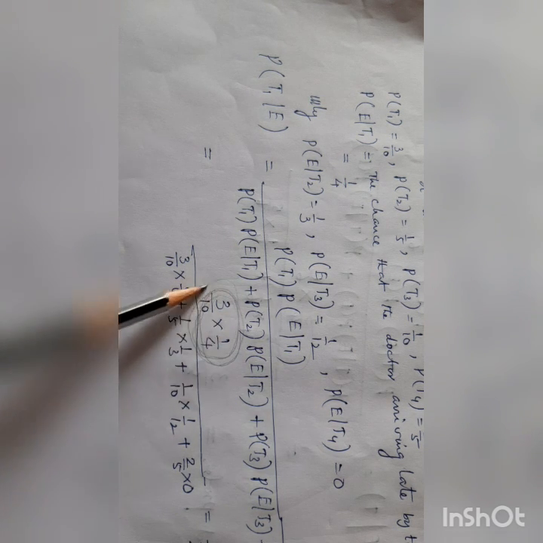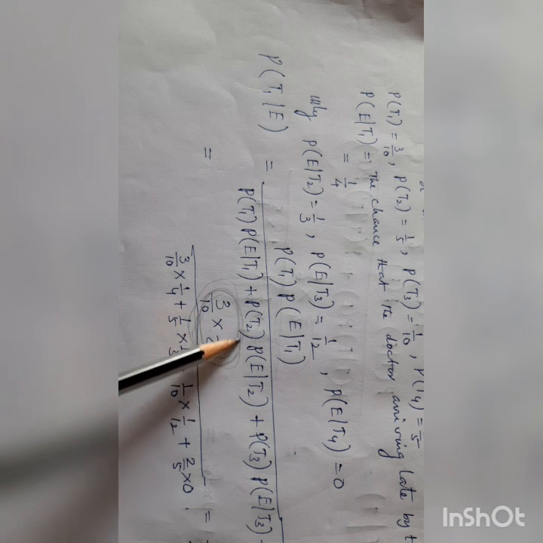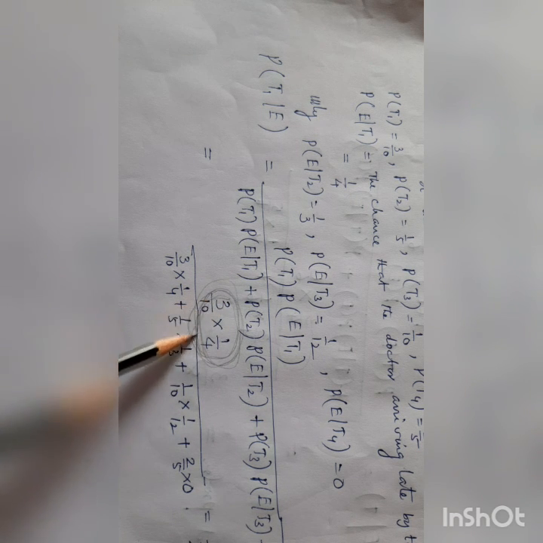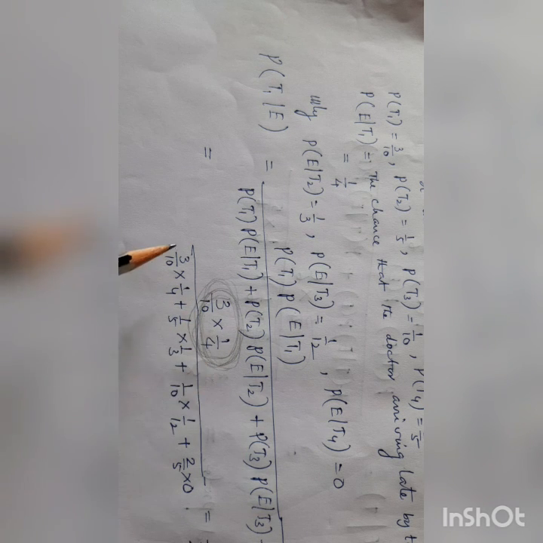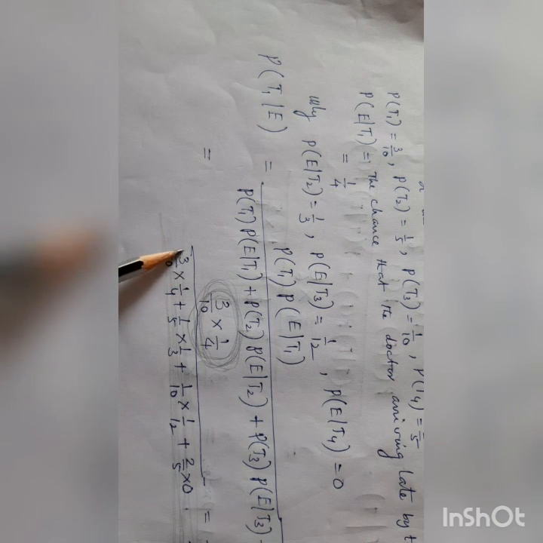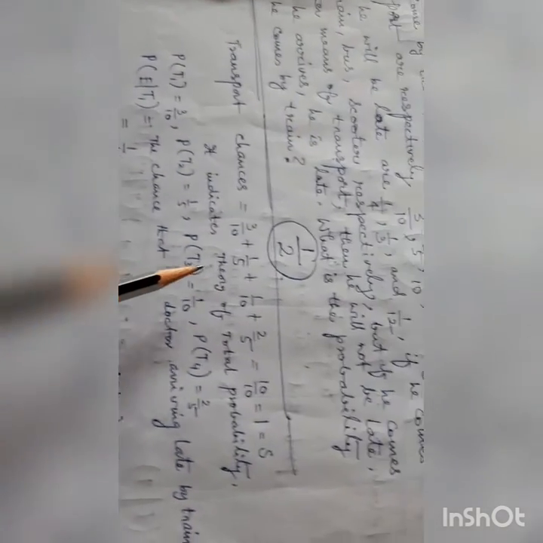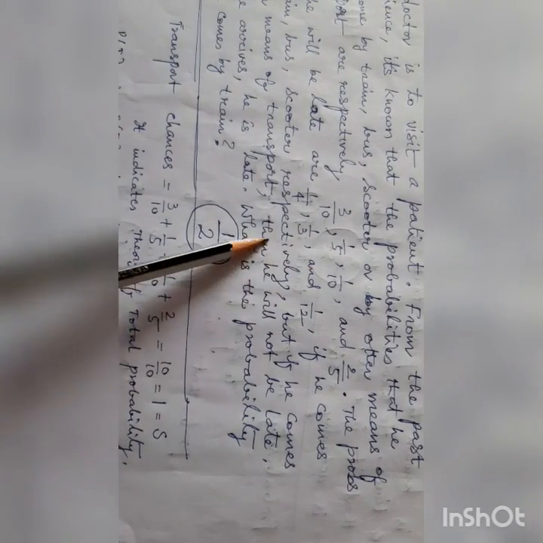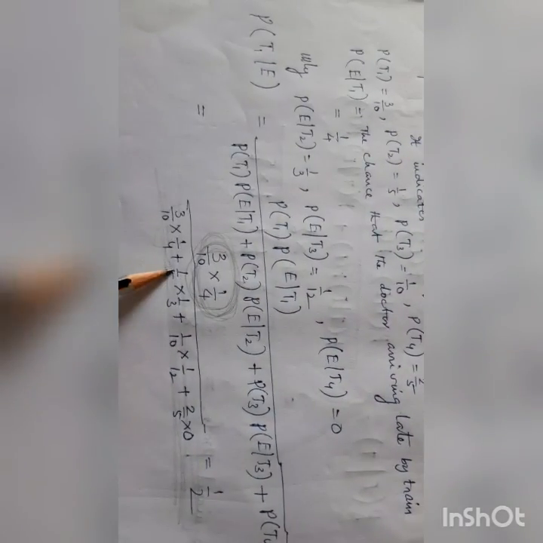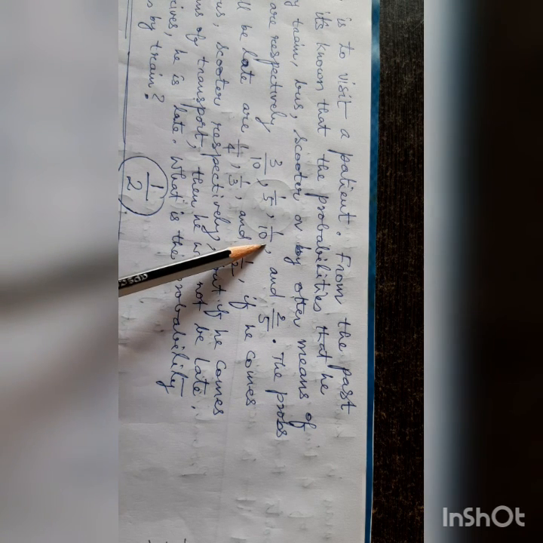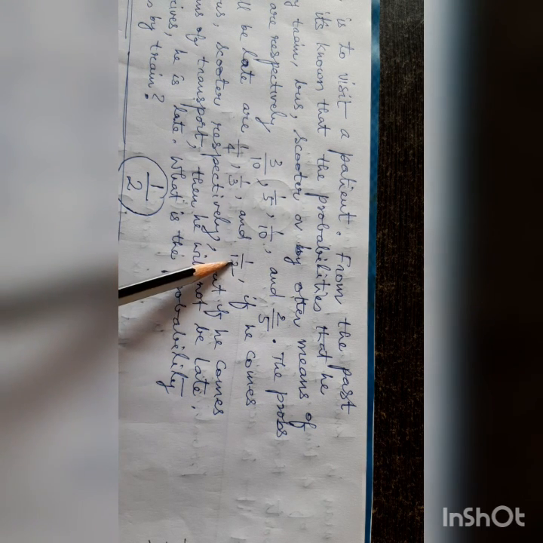because it is the requirement. The doctor is late and that too by train. So this you have to keep. Below it, in the denominator, the total probability: 3 by 10 into 1 by 4, plus 1 by 5 into 1 by 3, plus 1 by 10 into 1 by 12. 1 by 10 is the transport probability and 1 by 12 is the late probability.